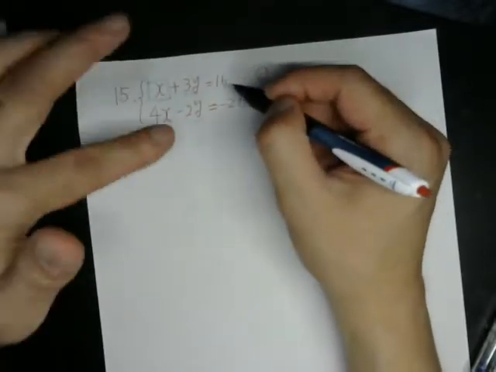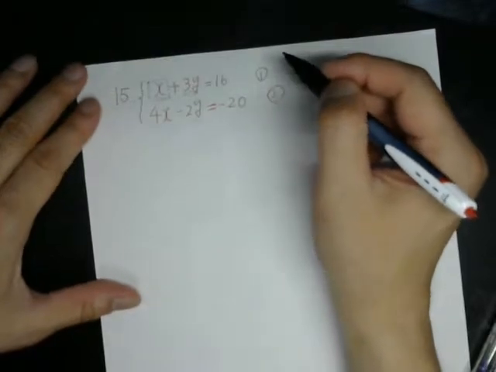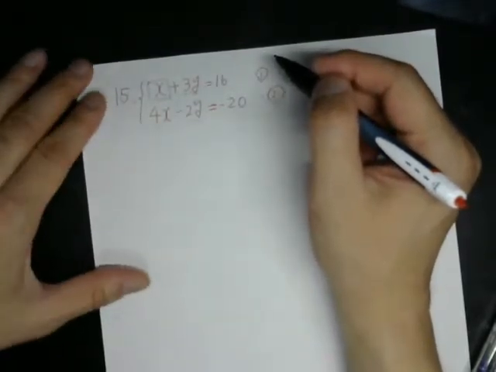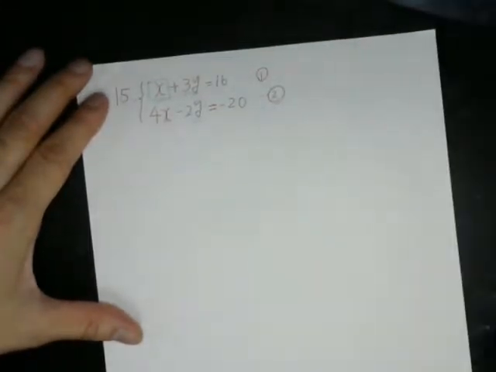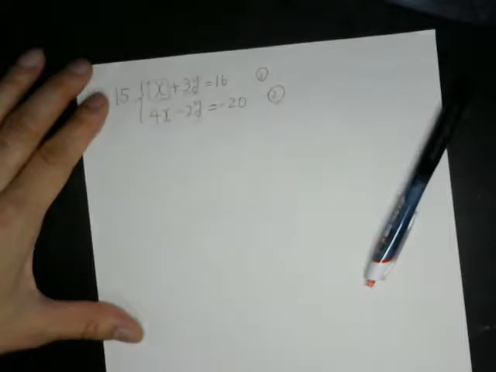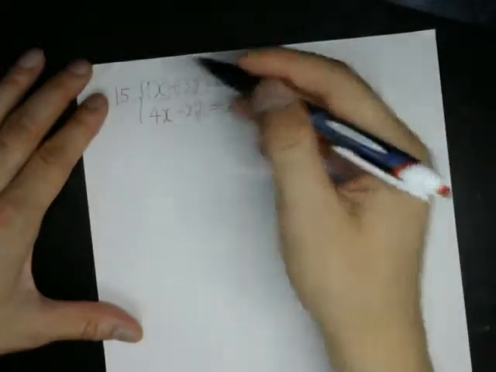That will produce fractions, right? We don't want that. We want to make the calculation as simple as possible, avoiding fractions or decimals. So that's why.